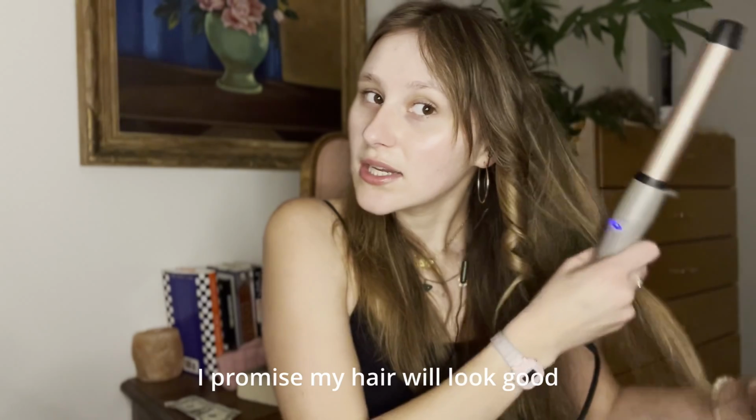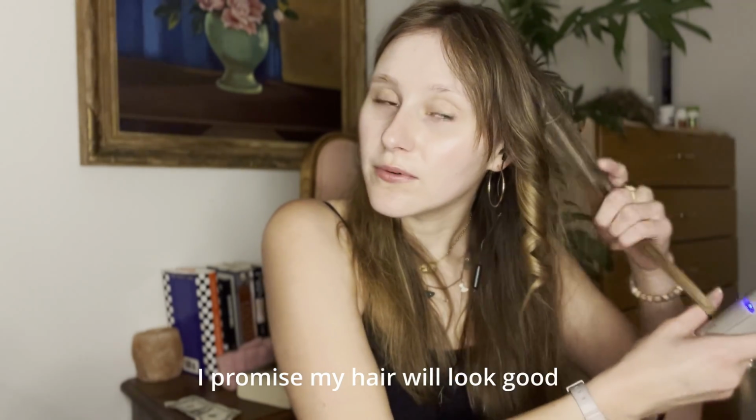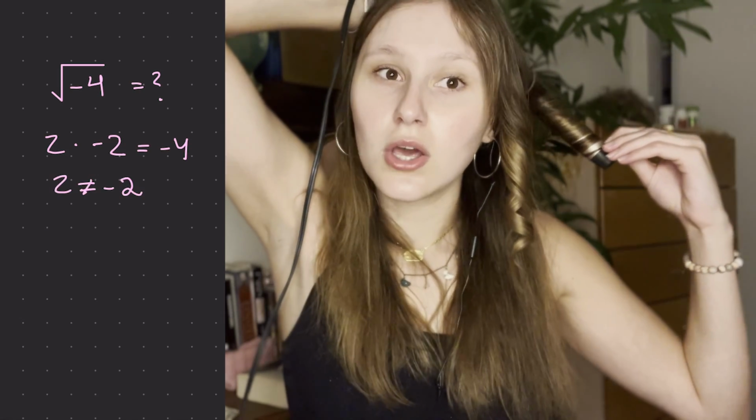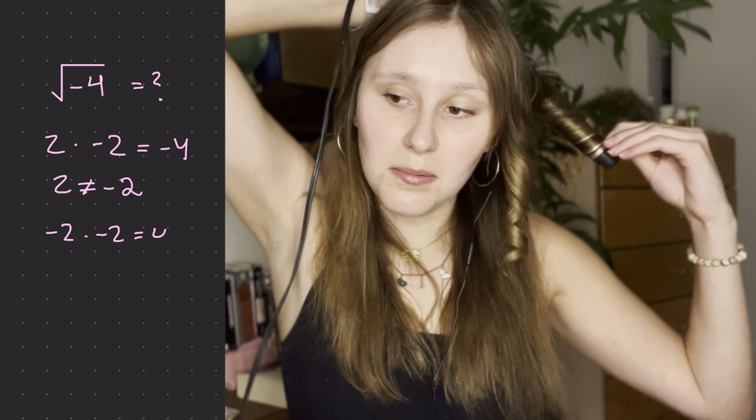So we start with the idea that the square root of a negative number does not exist. Why is that? Because there's no number that you would multiply by itself to get a negative number. Why? Because a negative times a negative is a positive, and a positive times a positive is a positive. So that's the problem here.